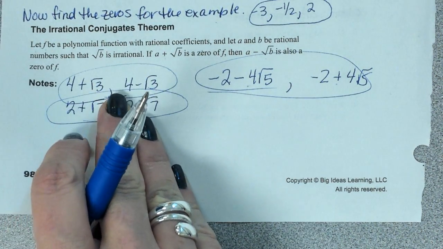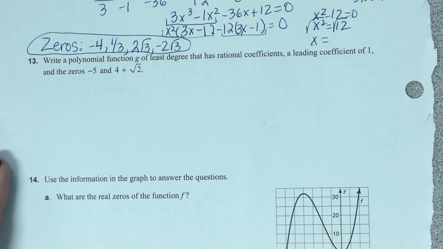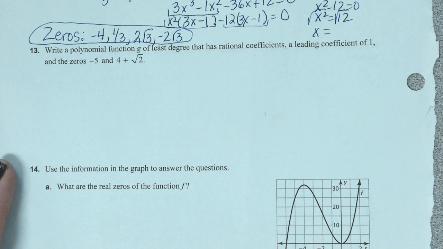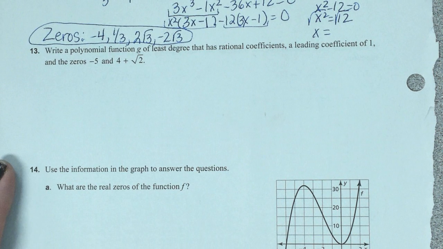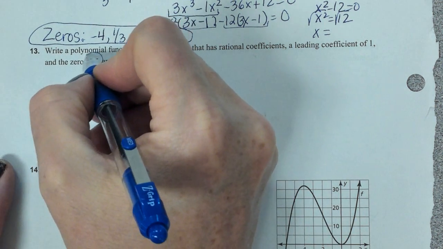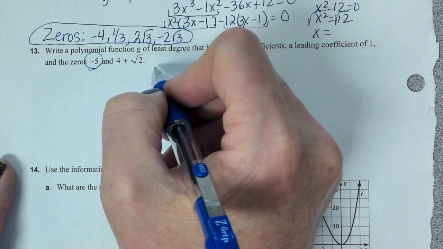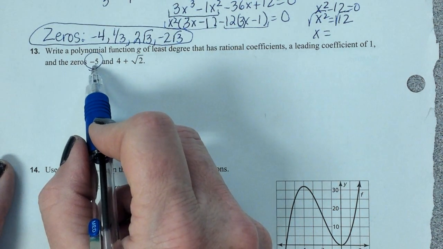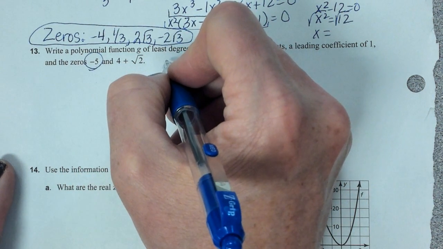All right, now go back over again to page 100. Write a polynomial function of least degree that has rational coefficients, a leading coefficient of 1, and the zeros are negative 5 and 4 plus radical 2. So if negative 5 is the 0, what would it have been as a factor?